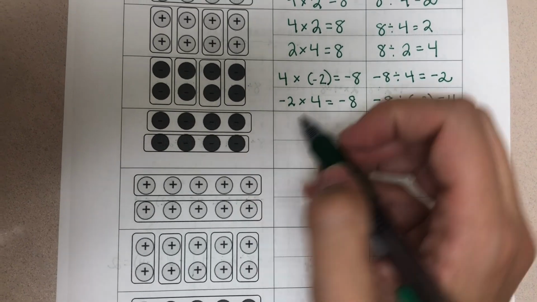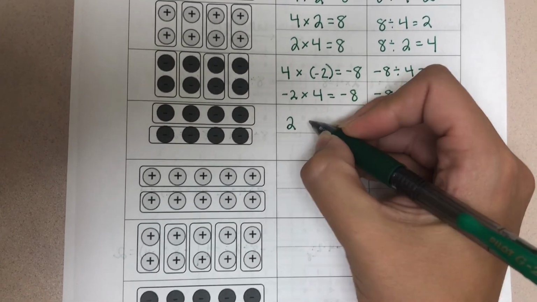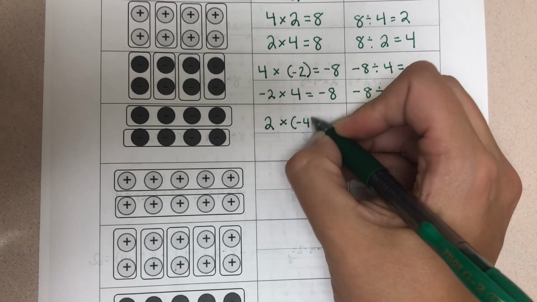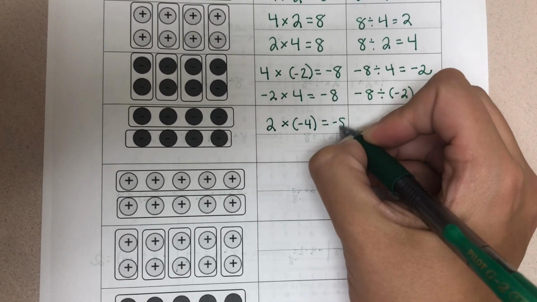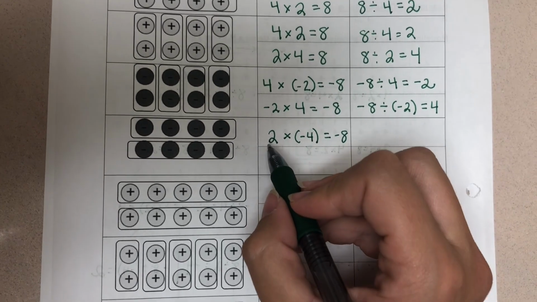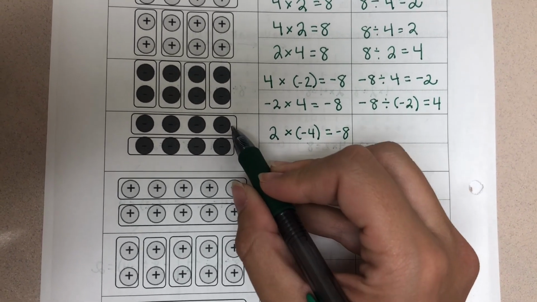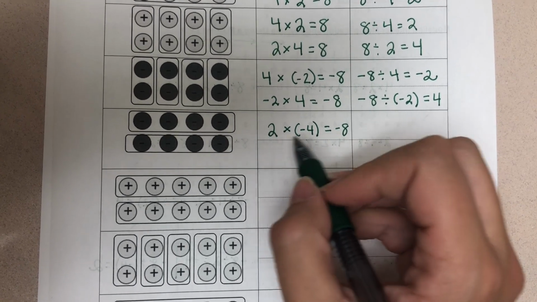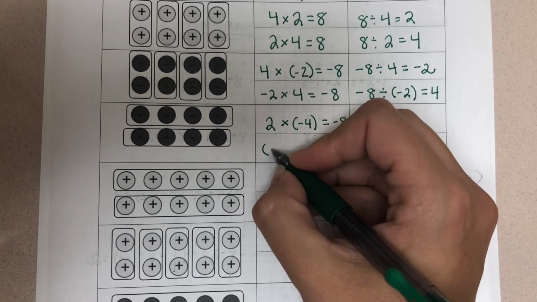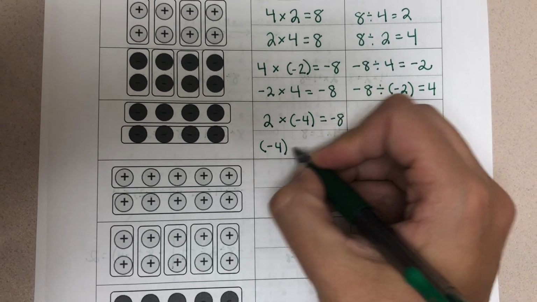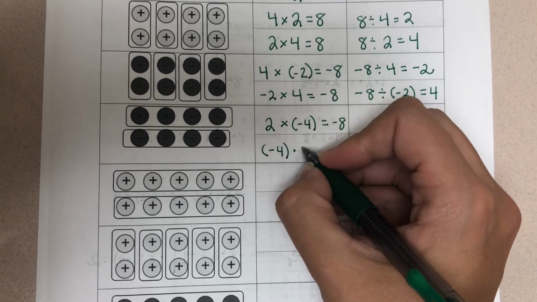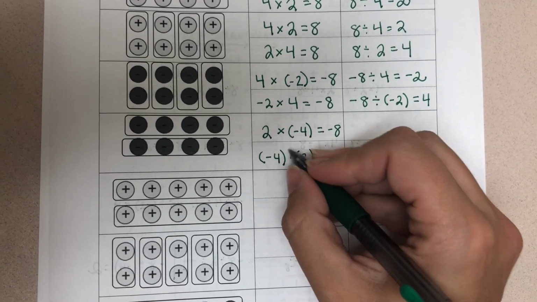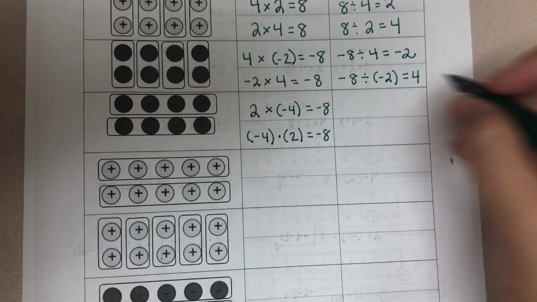Because here I have 2 groups, so the 2 is a positive number. I have 2 groups, and each of them have -4. Now in the end, I still do have -8, just like here, but notice how here the 2 is positive because the number of groups is 2, and the number of groups is always your positive. Now I can flip the order around because multiplication does have the commutative property, and it's still showing the same fact family.